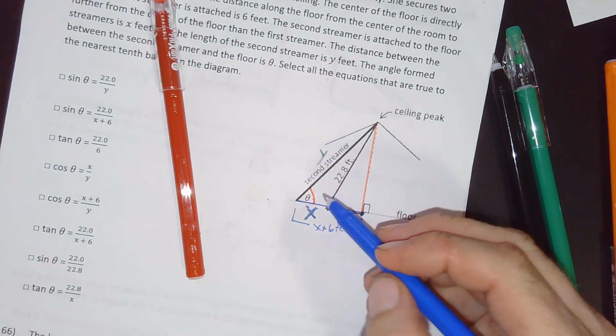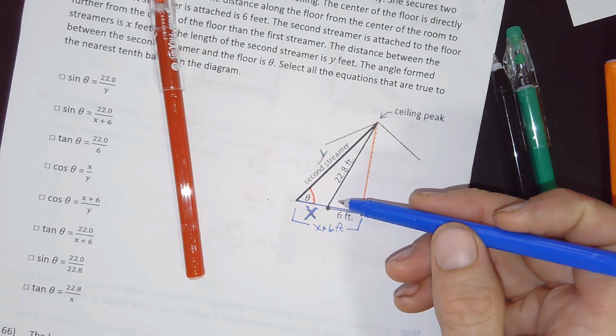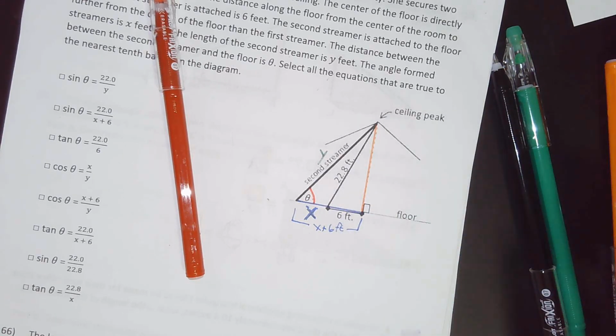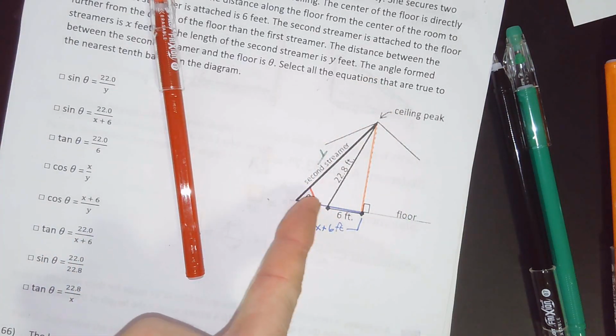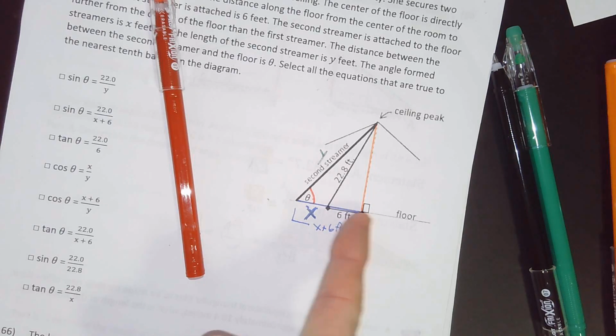And is this angle congruent to that angle? No, those are not congruent angles, because as this streamer approaches the line, that angle gets more and more steep. Okay. Alright, so the sine of theta equals 22 divided by y.